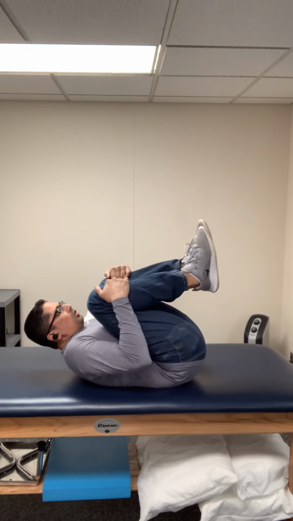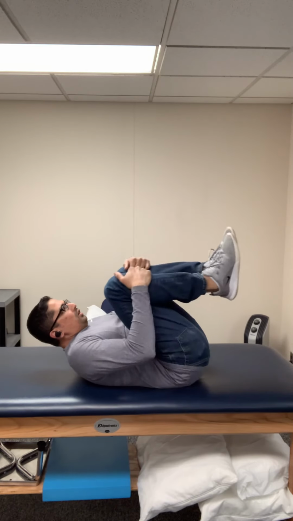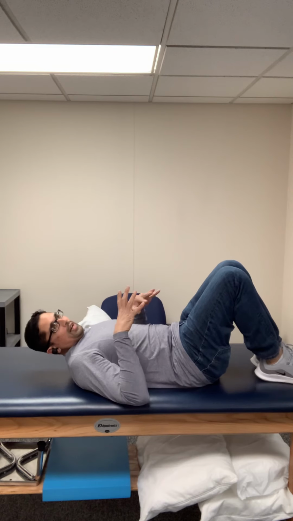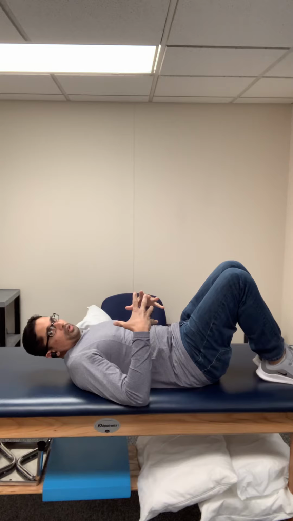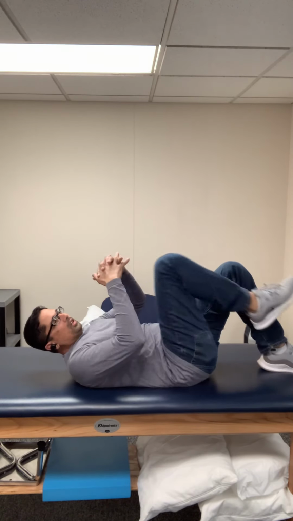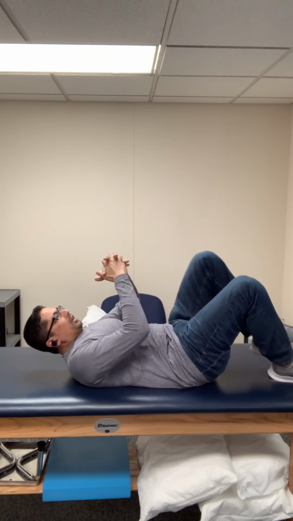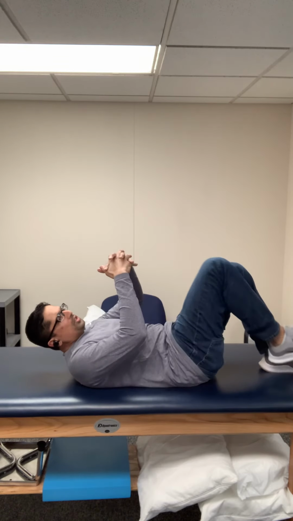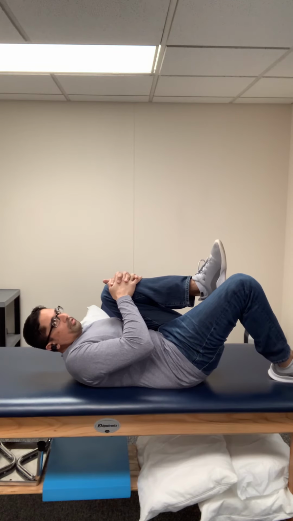You do it again, hold for a few seconds, and you come down. You do it again, hold for a few seconds, and come down. You want to repeat that 10 times. If that is too difficult or too painful for you, what you can do is just do one knee at a time. Hold it for a few seconds, release, go with the other knee. Just repeat until you get 10 times on each side, holding just for a couple of seconds. You don't have to hold for a long time, and just squeeze as much as you feel appropriate for you.